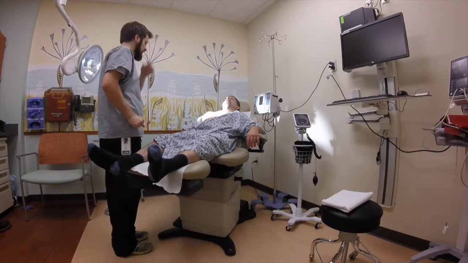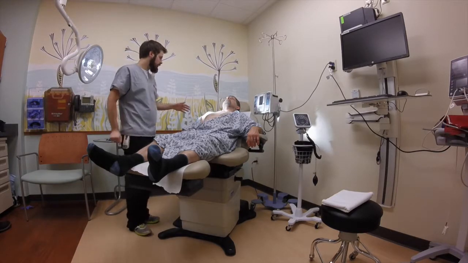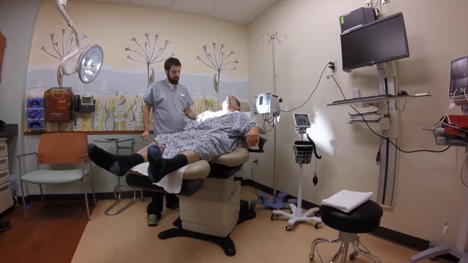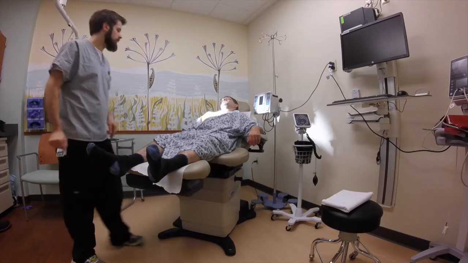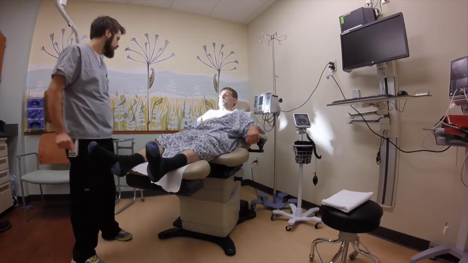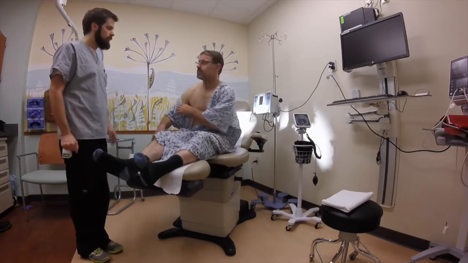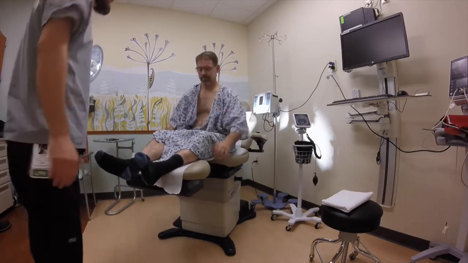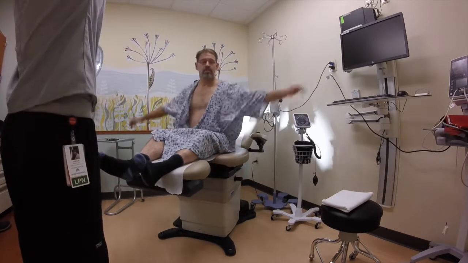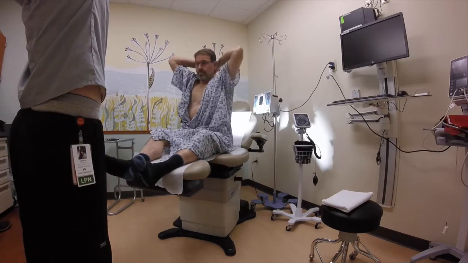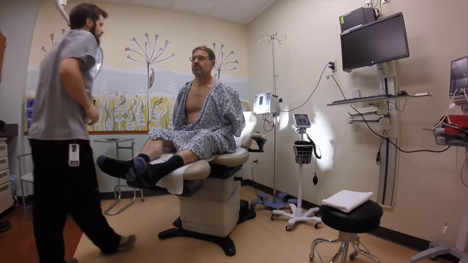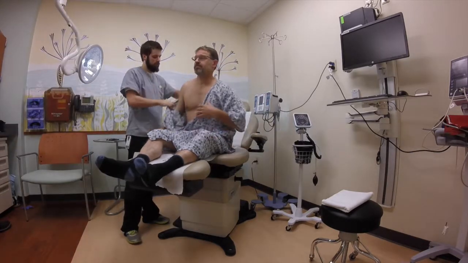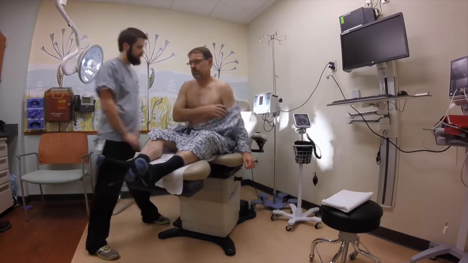Good. So now I'm just going to quickly check the strength in your upper arms here. Since you're laying down, I want you to just sit yourself up using your upper arms. Good. So we're going to check your movements. First, I'll have you raise your arms up and put them behind your head. Yes, and then behind your back. Good. I'm going to take a quick look at your arms.